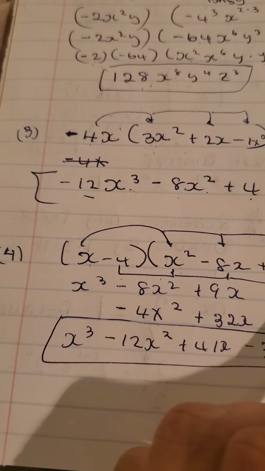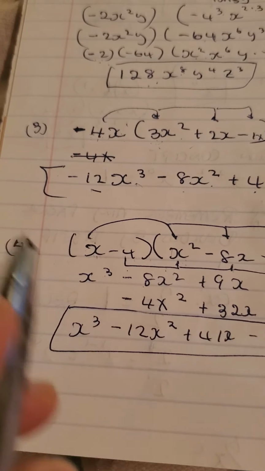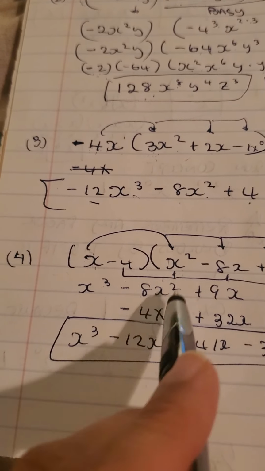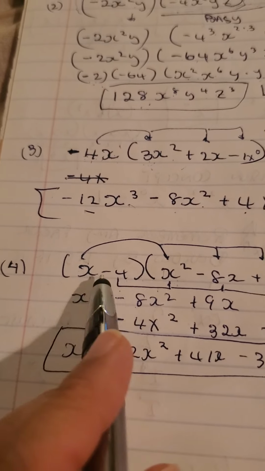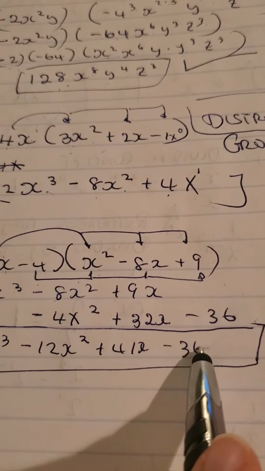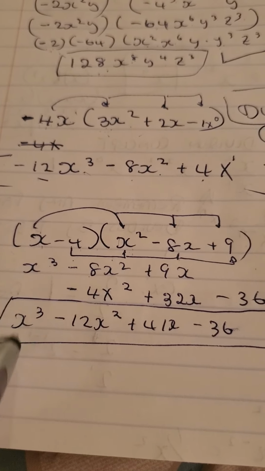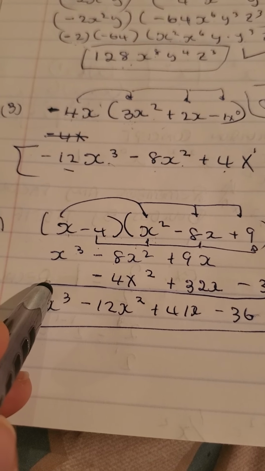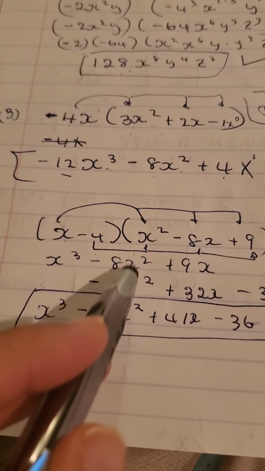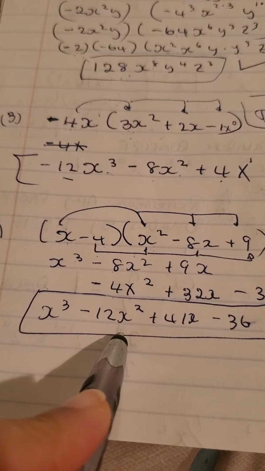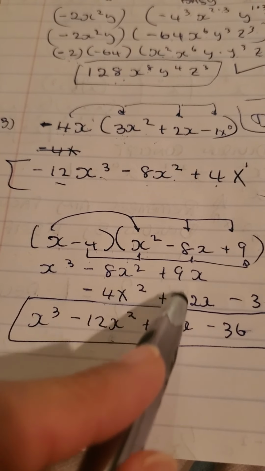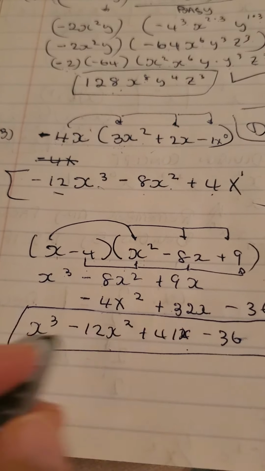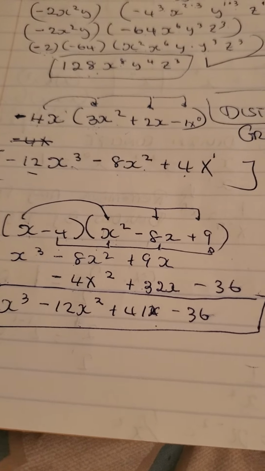So we see how we got the first set of terms. Now here's how we're going to get the second set of terms. Negative 4 times positive x squared is negative 4x squared. Negative 4 times negative 8x is positive 32x. And negative 4 times positive 9 is negative 36. So now I'm going to use the vertical format to combine my like terms. I don't have another term to match my x cubed, but I have two x squared terms and they're both negative, so I'll add and keep the sign. I have two x terms that are both positive, so I'll add and keep the sign. And I just have a constant term by itself. So this is my final answer.